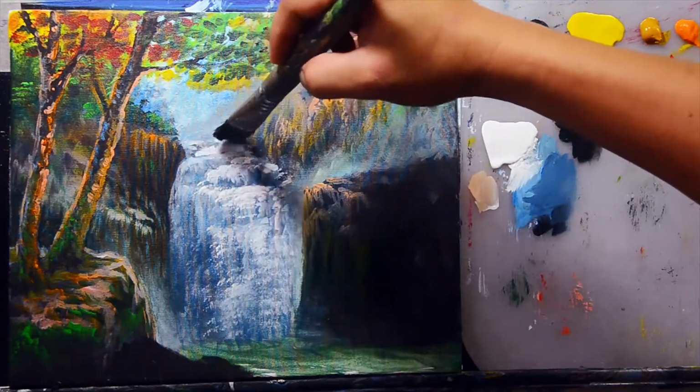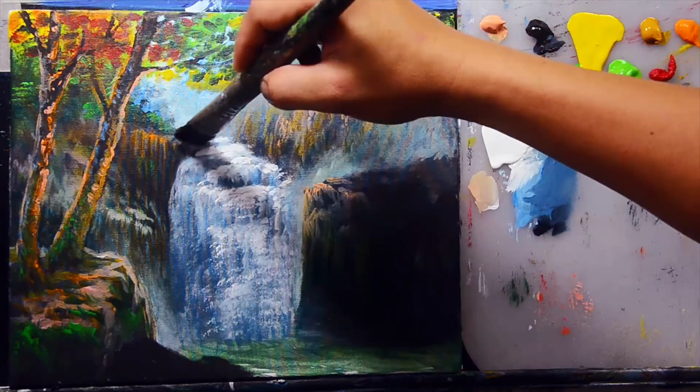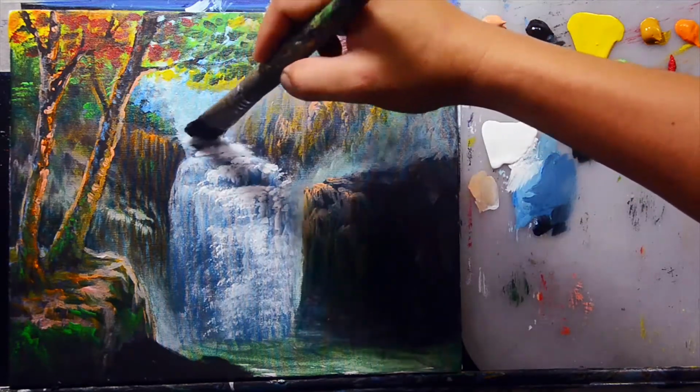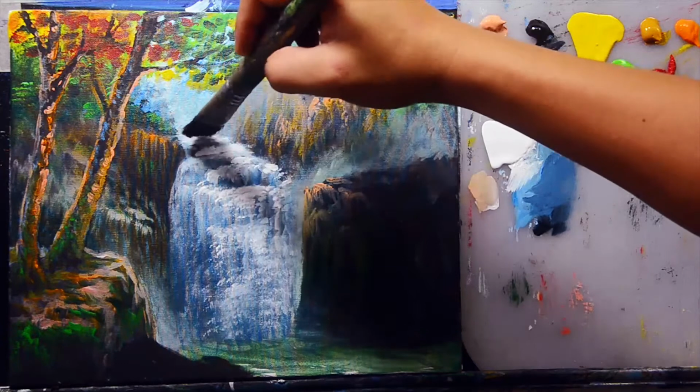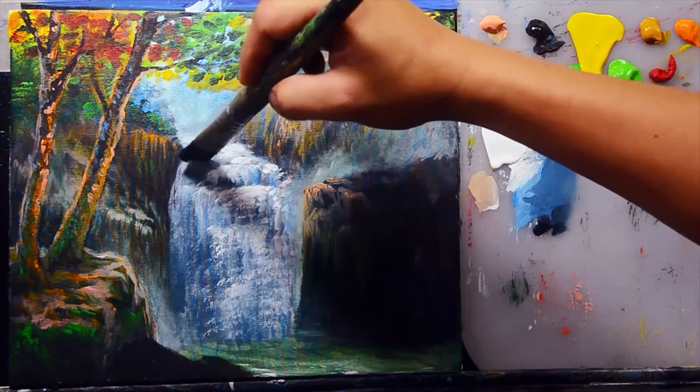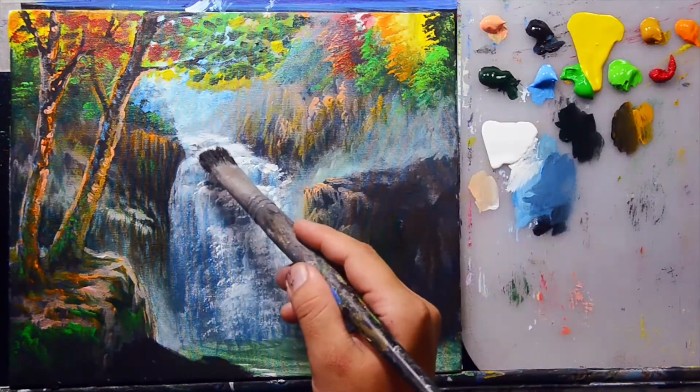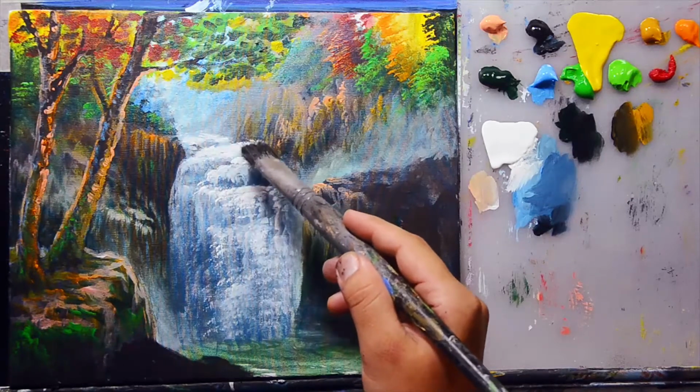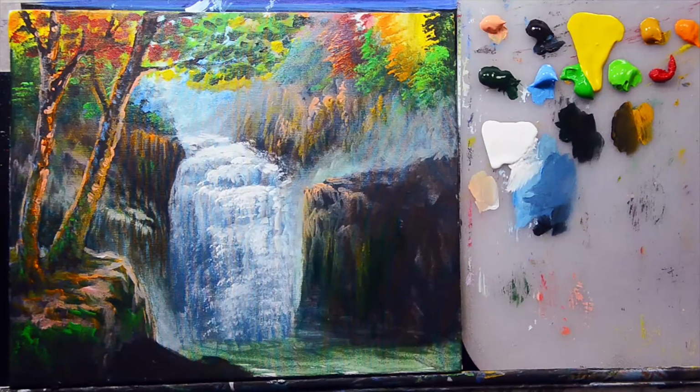Just paint here for the bubbles effect, going to the upper portion. That one there. I have very good looking waterfalls in that area.